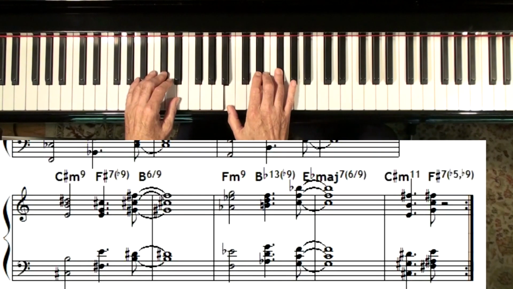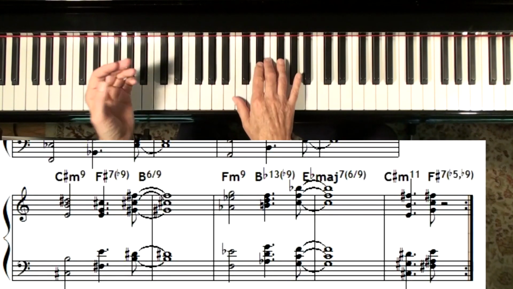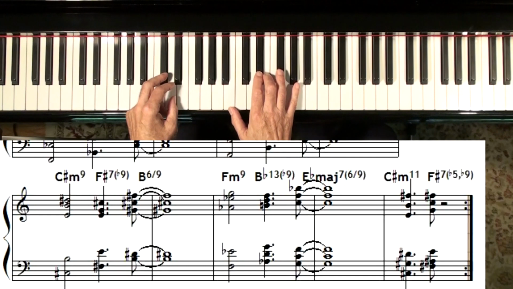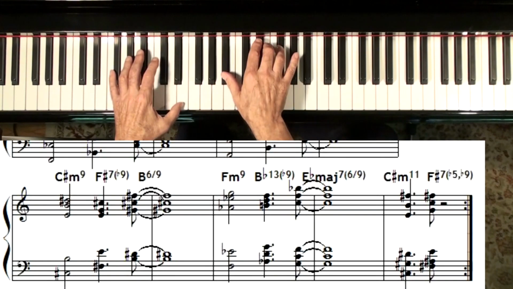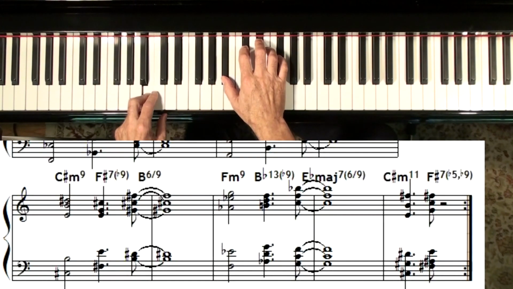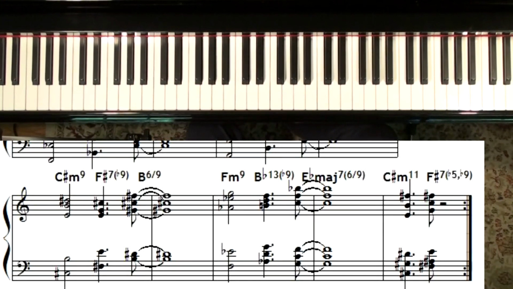And you've done that 2-5 before in this song. You've gone C sharp, F sharp to B. But that's how you get back to the very beginning.